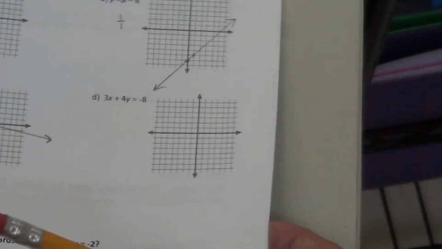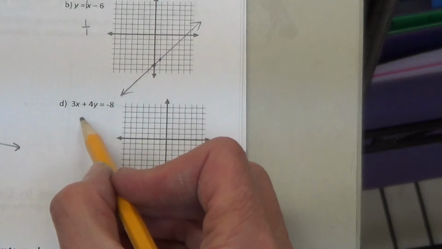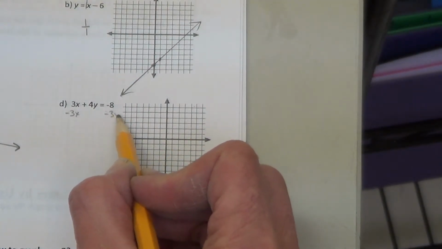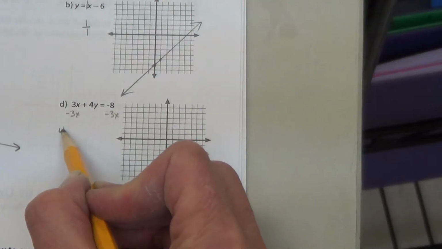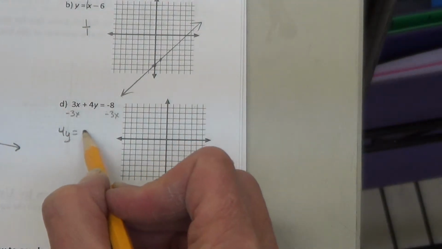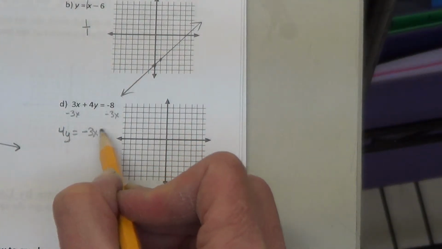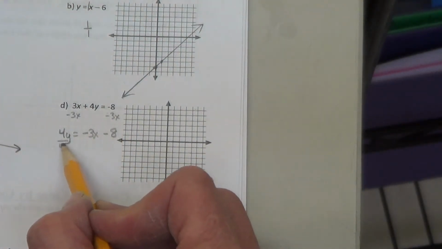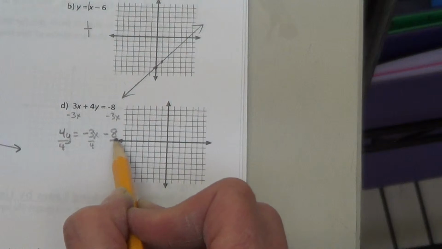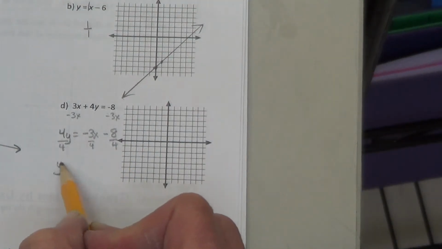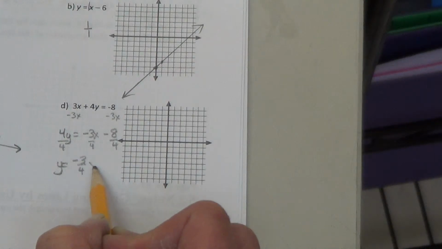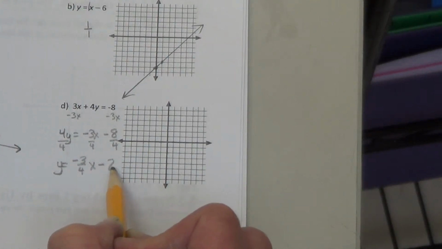Okay, next problem. We subtract 3x from each side, and we get 4y equals negative 3x minus 8. Now we divide by 4. Y equals negative 3/4 x minus 2.